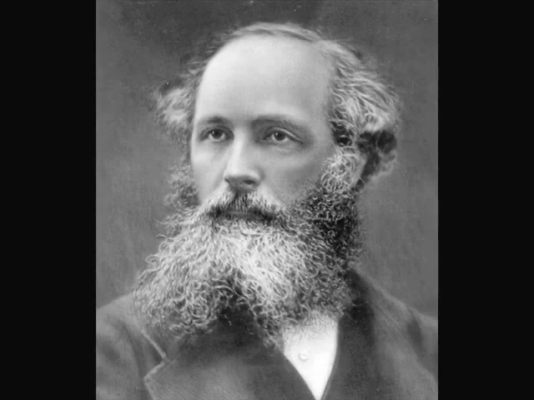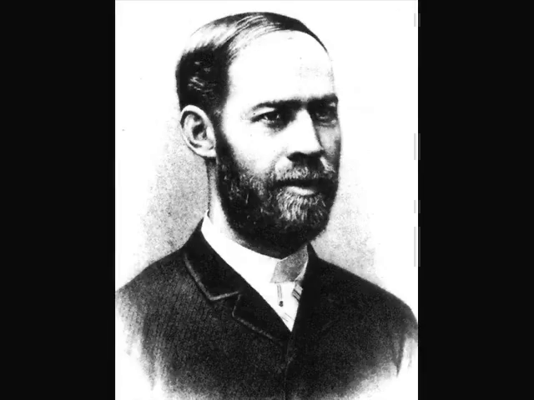So, after his death, Oliver Heaviside replaced the electromagnetic potential field, or scalar field, by force fields, thereby reducing the original 20 equations down to the 4 equations that are taught in schools today as Maxwell's equations.